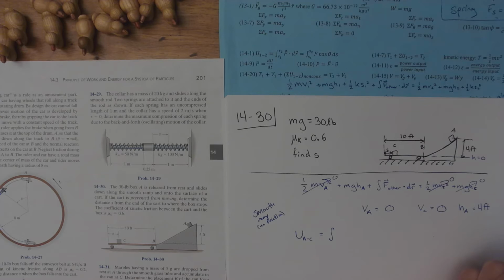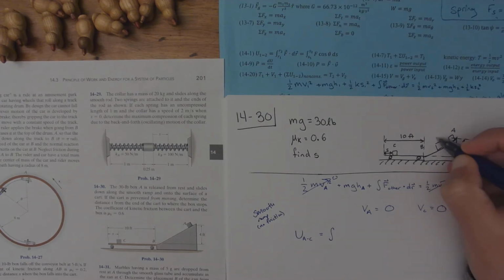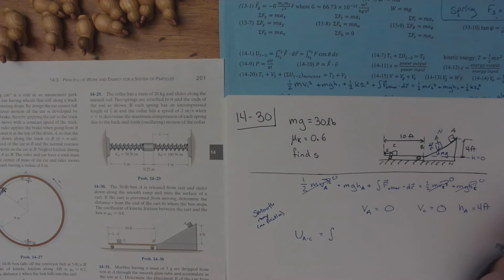And that would be the only force that we need to consider when we calculate the work done. If I draw a free body diagram when the box is on the ramp, I have a normal force and I have a force of gravity. The normal force is perpendicular to the displacement at all points on the ramp, so the normal force does not do any work, and the force of gravity we're already accounting for.